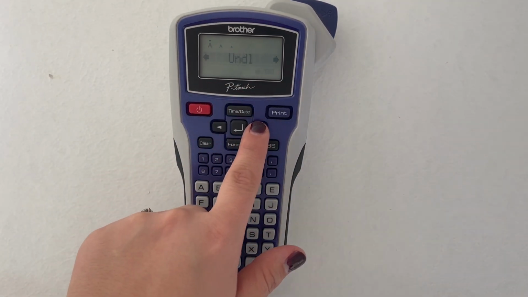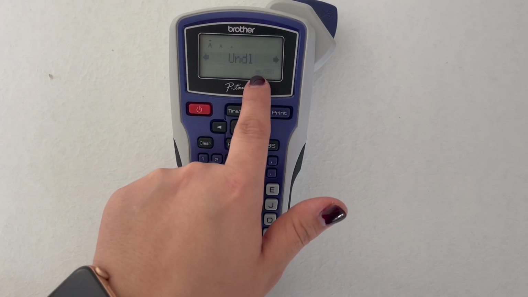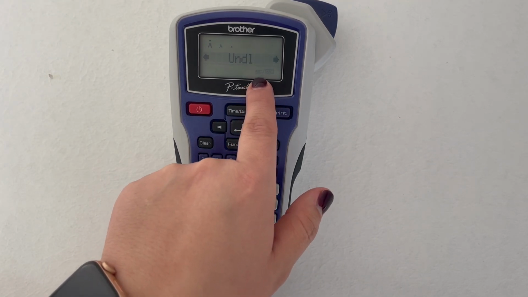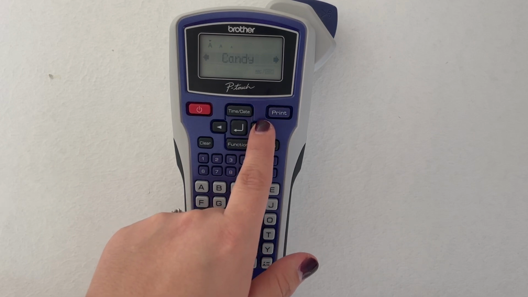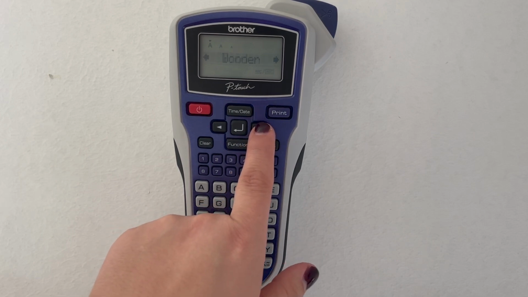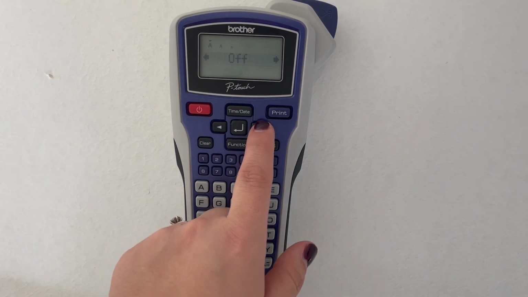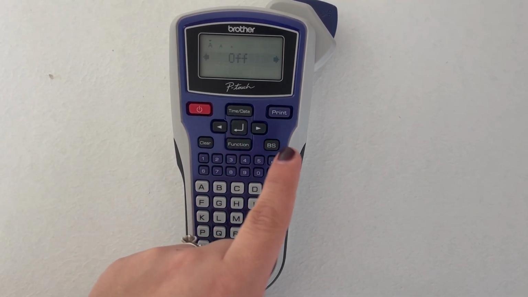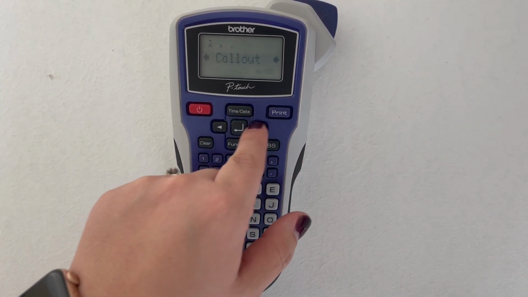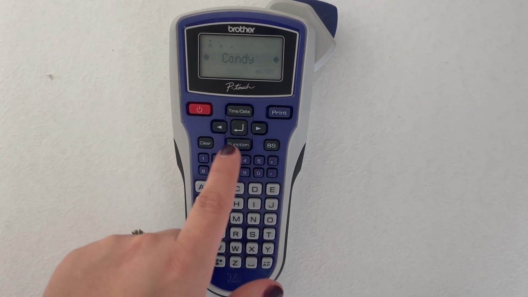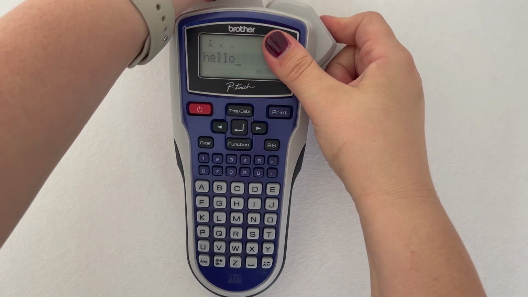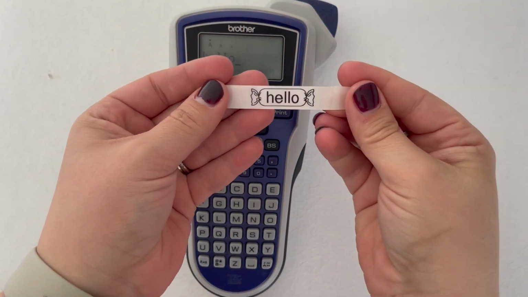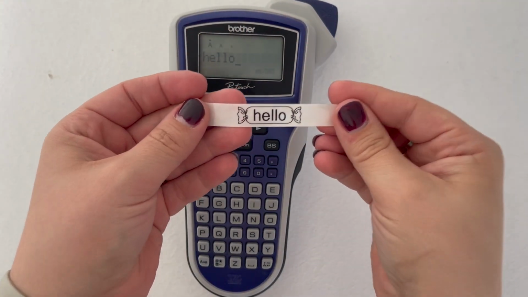I can arrow and there's an underline, and you can kind of see right here on this bottom right corner that there's an underline. Or I can do round, candy, a call out, a banner, wooden, off. So you have just a couple options there. But I'm going to show you, let's do candy. I think that's fun. And we're going to hit this enter button, and hit print. And then we're going to use that manual cutter. And then you can kind of see this is what that looks like with the candy frame.